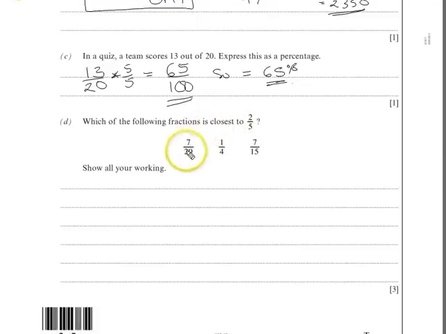So if we triple this, top and bottom, that'd be 21 over 60 would be the first one. This one, 60, is 15, and scale it up by 15 top and bottom. That'd be 15 60ths, that's a quarter. This one, scale it up top and bottom by 4. So you get 28 over 60, don't you? So there's our 3 fractions.